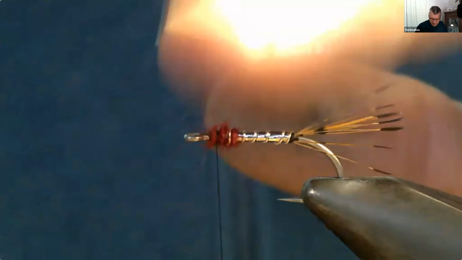Both sides of this feather look very shiny to me, so I'm going to try to guess which one is the shiny side, which I want up. And the reason I want the shiny side up is because I want, in the end, to pull these fibers to the back.